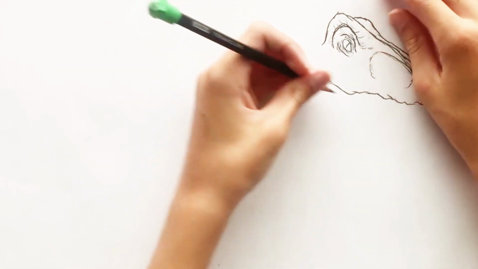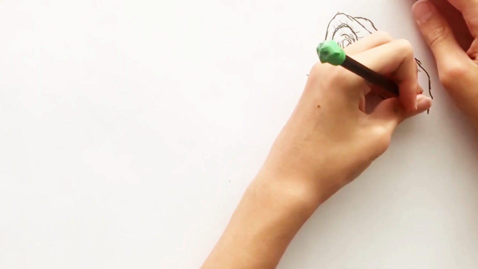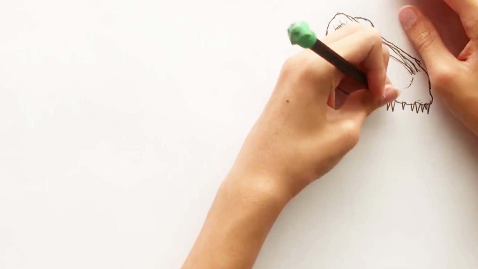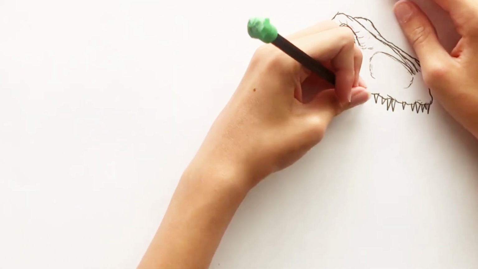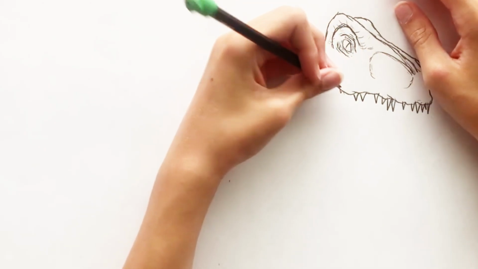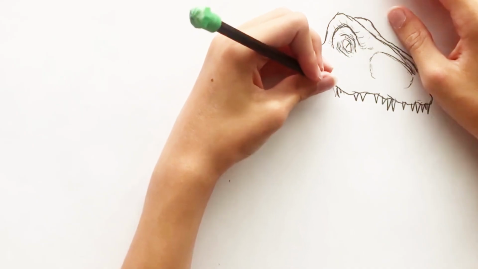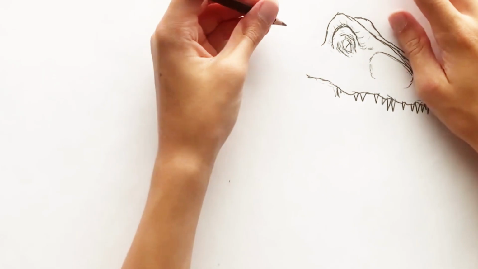It might look weird at first, but trust me, it's not going to. We can add some teeth in these holes, these bumps. Just try not to add too many teeth. That's just going to be like that.